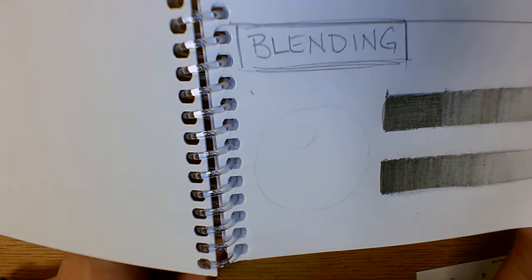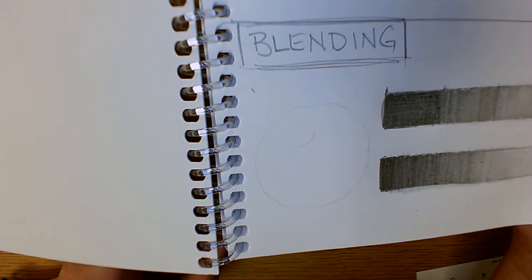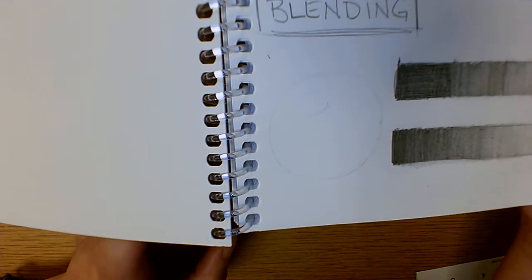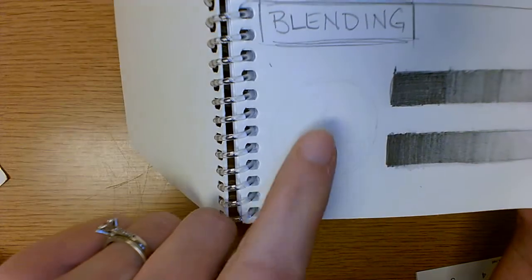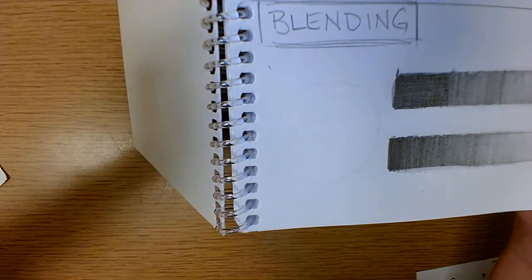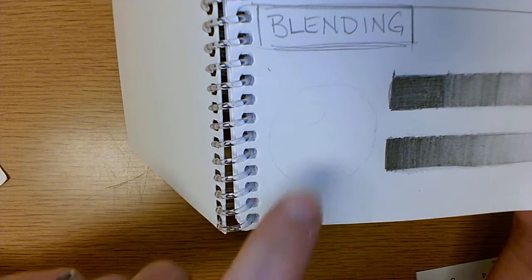Okay, so I'm going to draw a sphere, and then I'm going to draw like a little circle. So that little oval shaped circle that I drew right here, this is going to represent where the light is hitting that sphere, and that's going to be the lightest part when I shade.